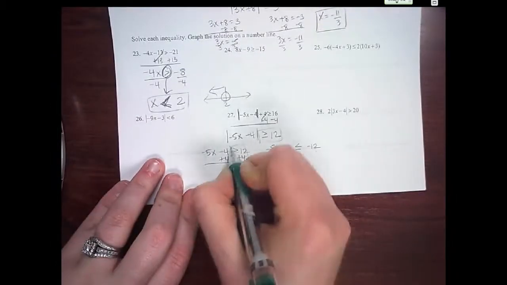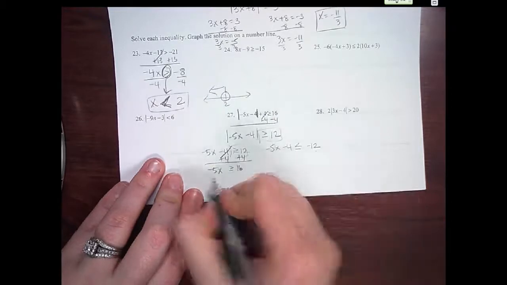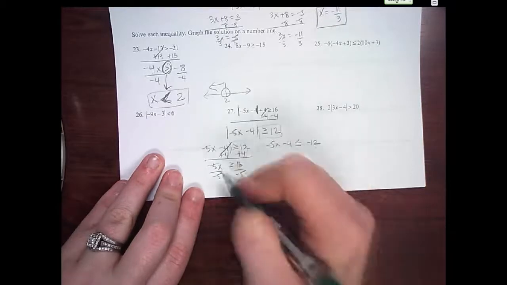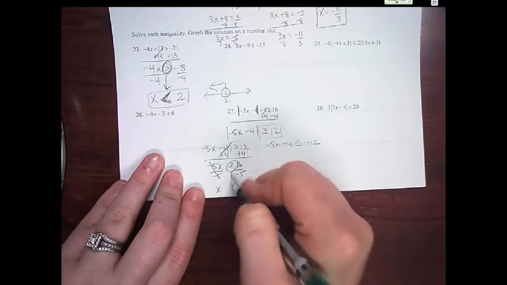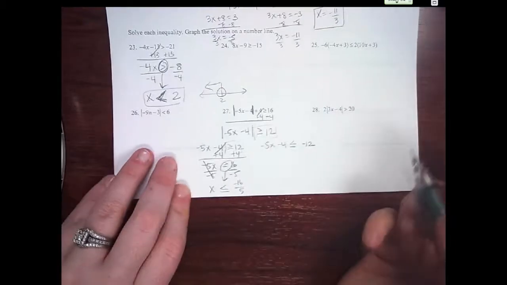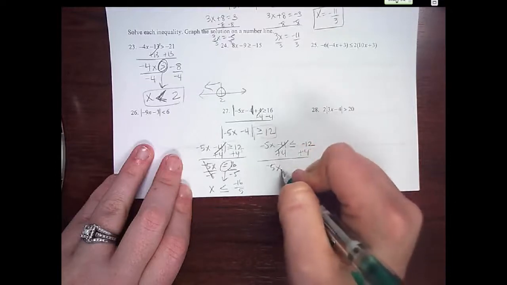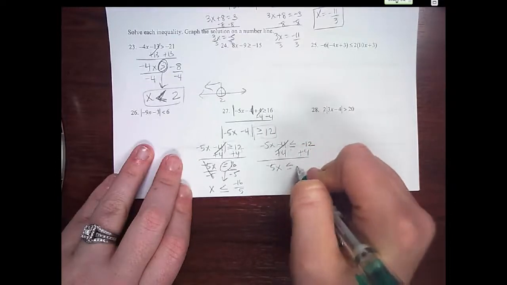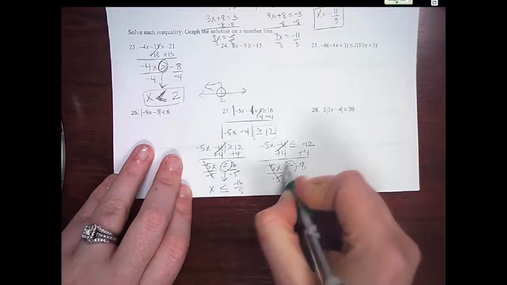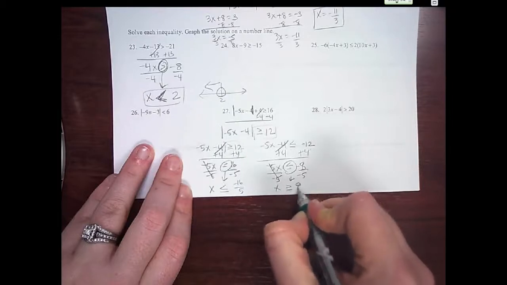Add 4. Negative 5x is greater than or equal to 16. Divide by negative 5. Oh, be careful. I divided by negative 5. Flip the sign. So x is less than or equal to negative 16 over 5. Add 4. Negative 5x is less than or equal to negative 8. Divide by negative 5. I divided by a negative. Flip the sign. x is greater than or equal to positive 8/5.